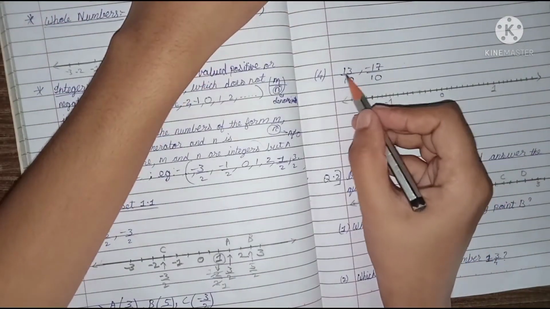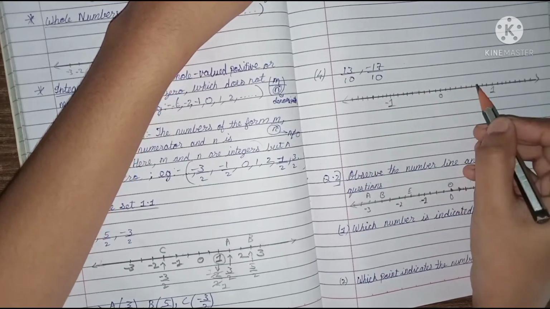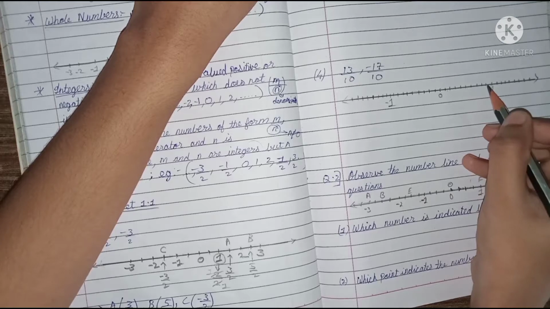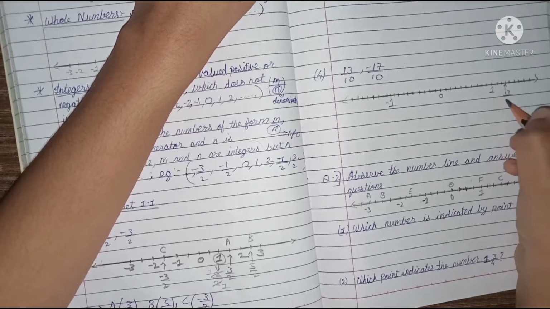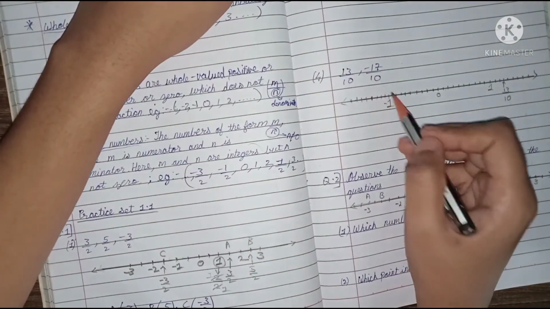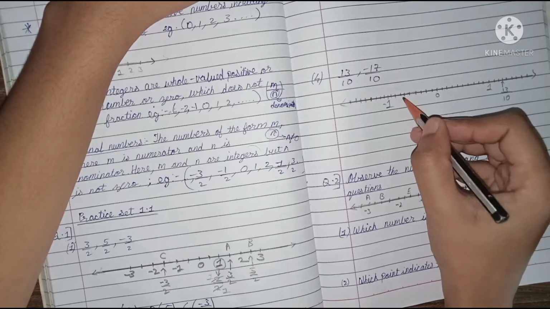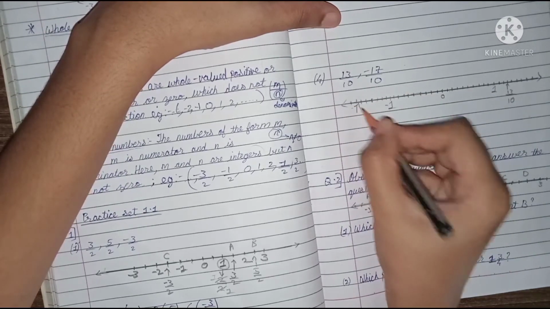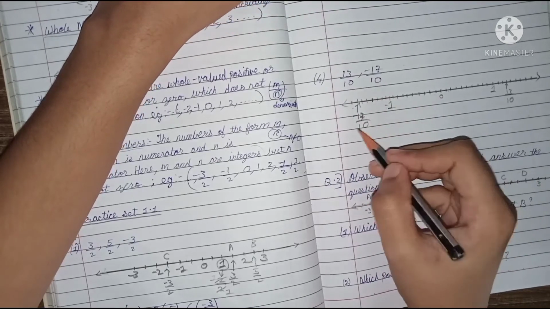Now we are given positive 13 by 10 units. So we have to plot it on the positive side, means on the right hand side of the number line. Then 1, 2, 3, 4, 5, 6, 7, 8, 9, 10, 11, 12, 13. Here comes point 13 by 10, as each unit is divided into 10 parts. Similarly, minus 17 upon 10 will come on the left hand side of 0, that is 1, 2, 3, 4, 5, 6, 7, 8, 9, 10, 11, 12, 13, 14, 15, 16, 17. Here comes point minus 17 upon 10, as each unit is divided into 10 parts.